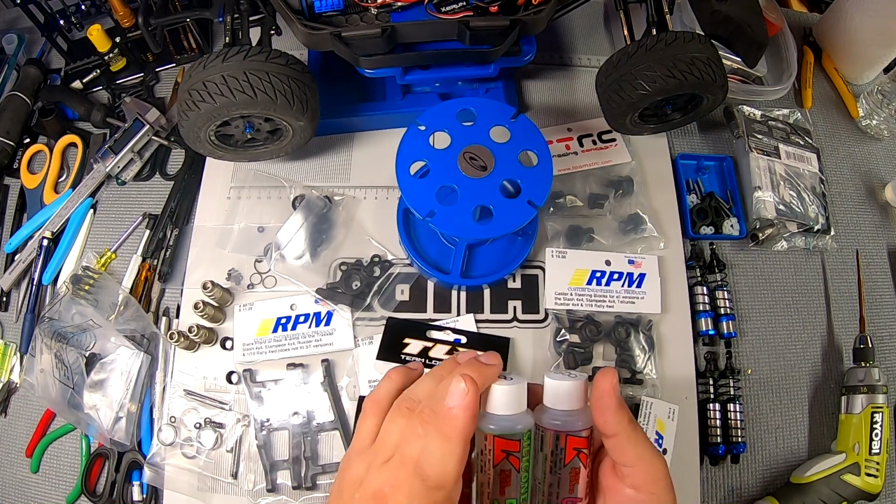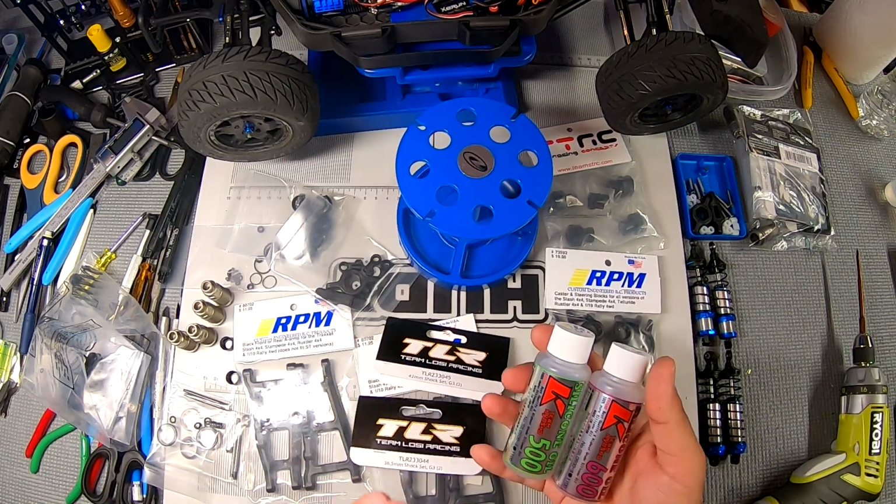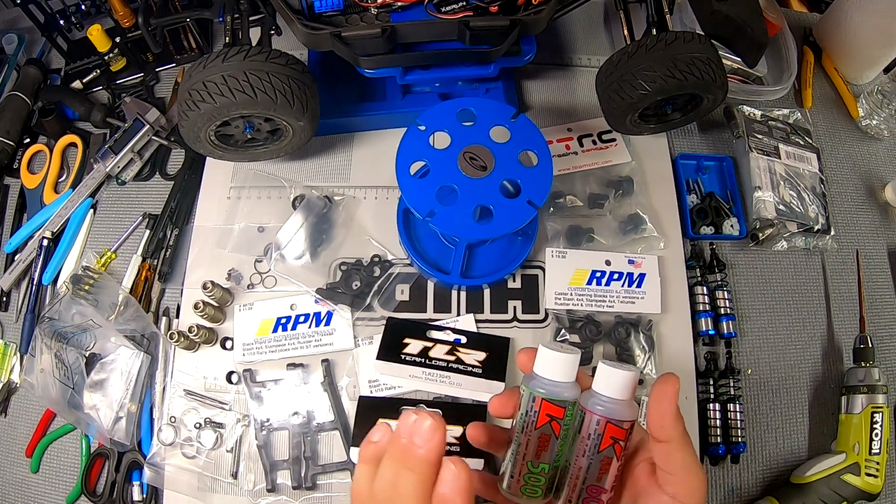And I'd like to dial that back. So I'm going to try some thicker shock oil.